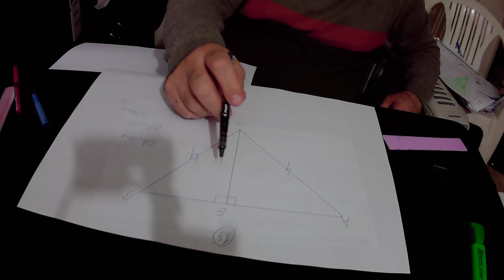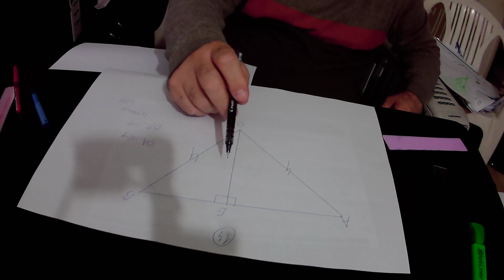Therefore, we proved that those two triangles are congruent to each other according to rule number 5.